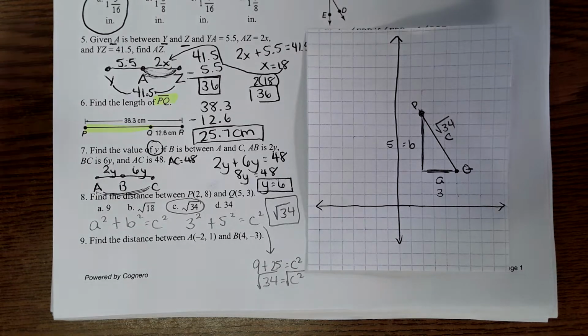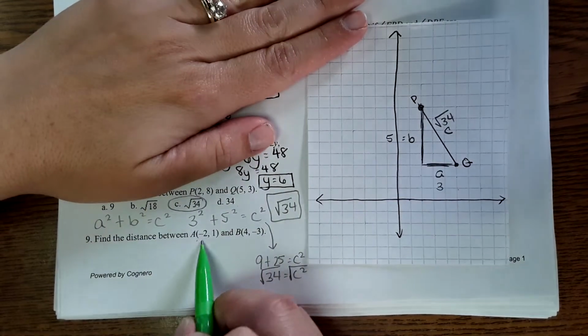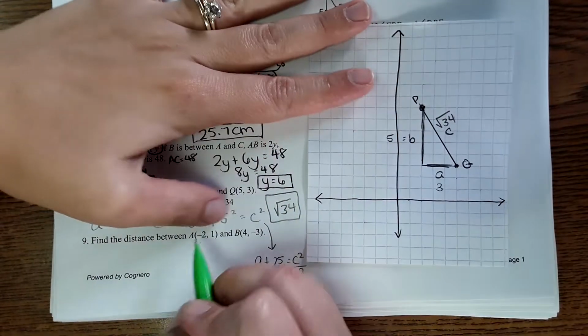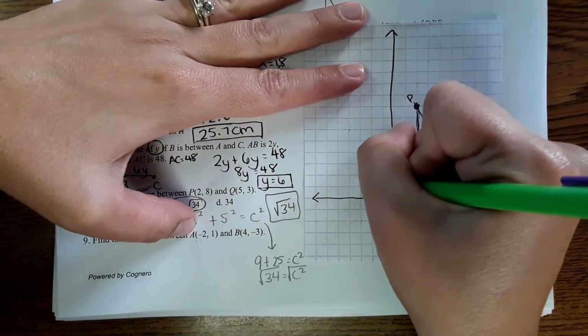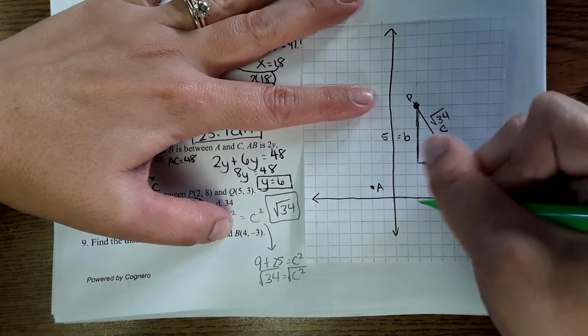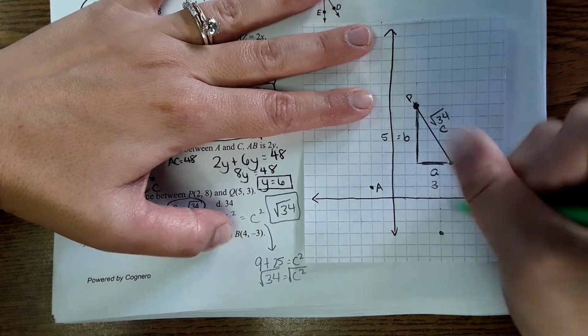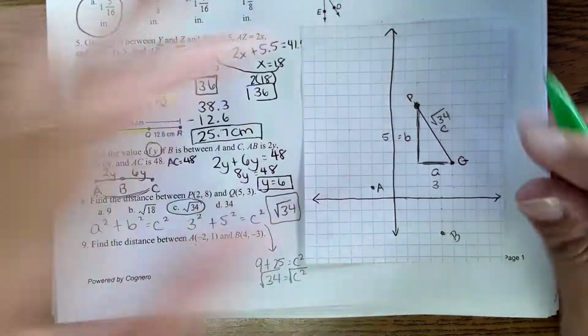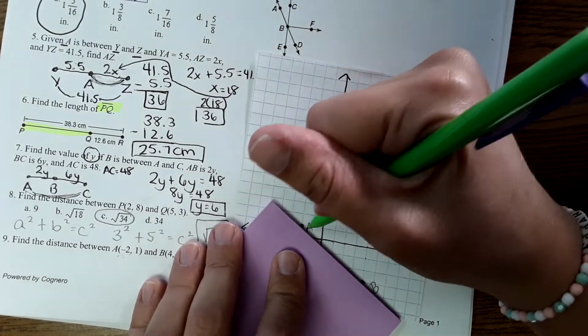Number 9, find the distance between these 2 points. So we're going to repeat the same process. First, we already have the coordinate plane, so we don't have to do that again. We're going to plot these points. A is at -2, 1, and point B is at 4, -3. Try to get as straight of a line as you can.